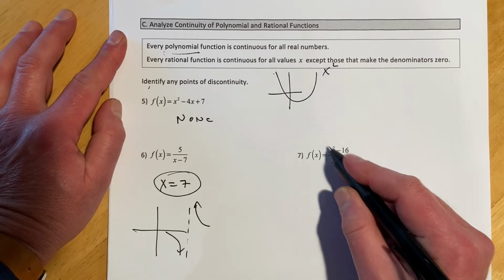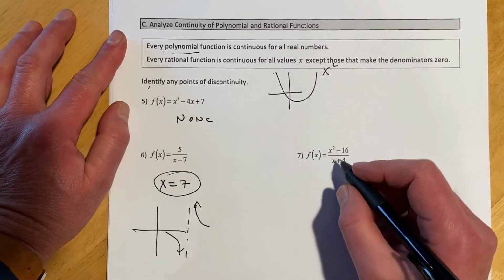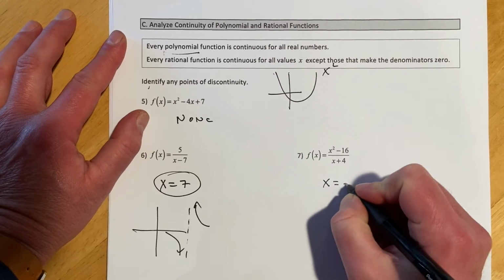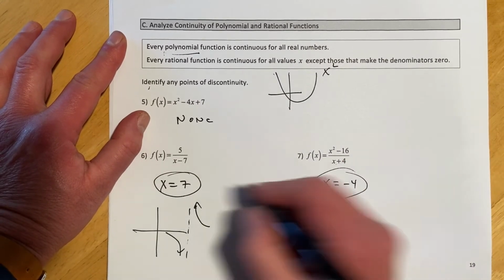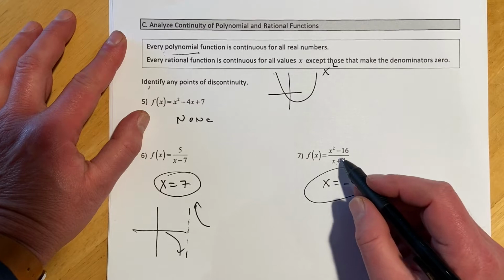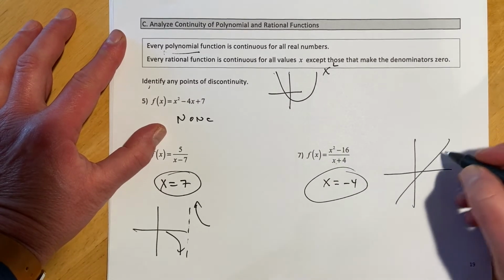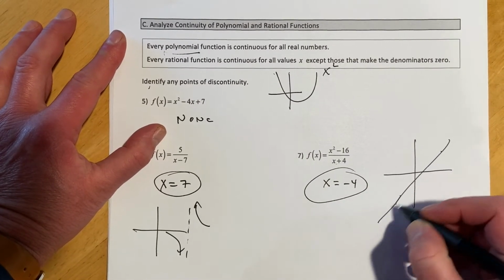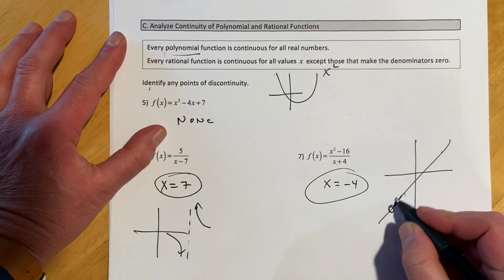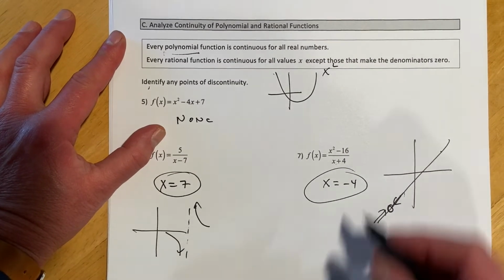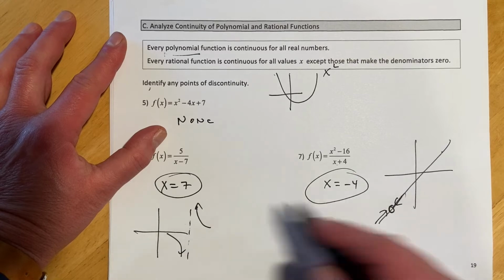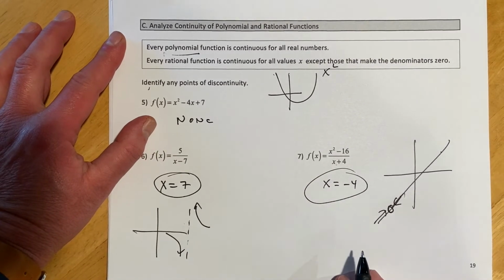And then here, even though this reduces, there's still going to be a discontinuity at x equals -4, because again, that's what makes that denominator 0. In this case, the graph would be something with a hole at -4, where it approaches the same value from both sides, because this would reduce. But nonetheless, there's still a discontinuity.